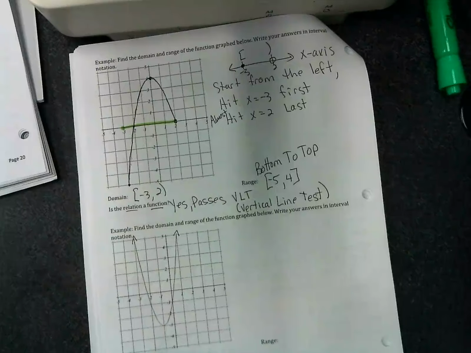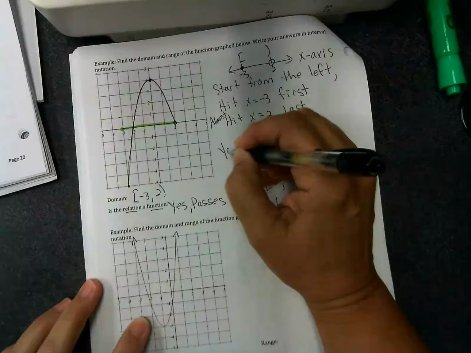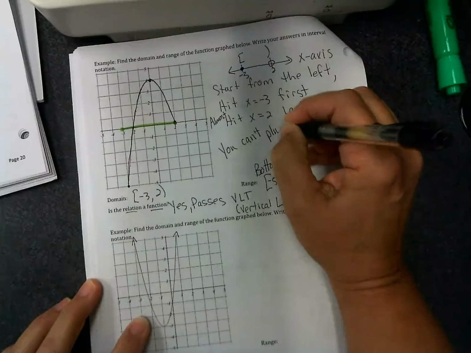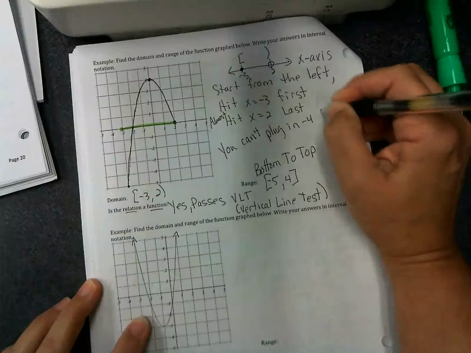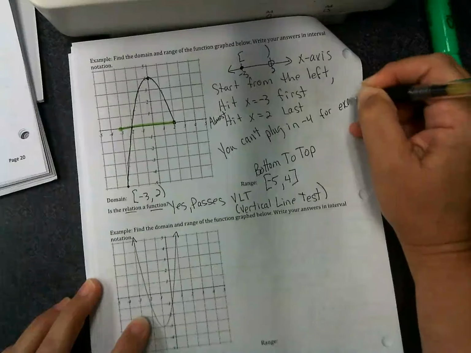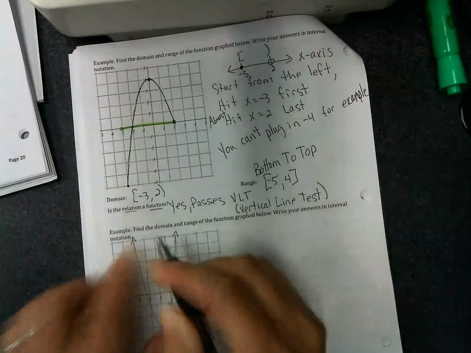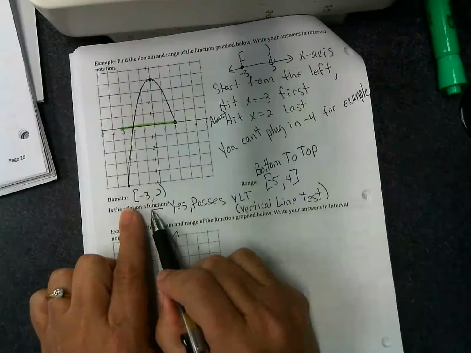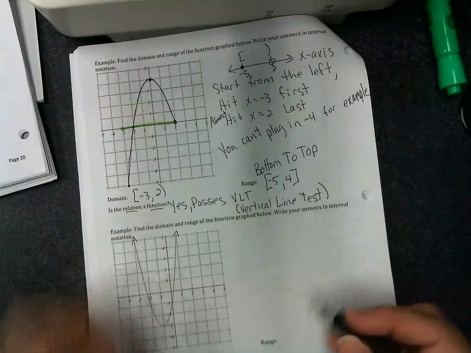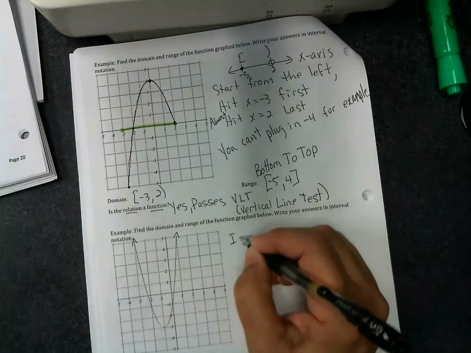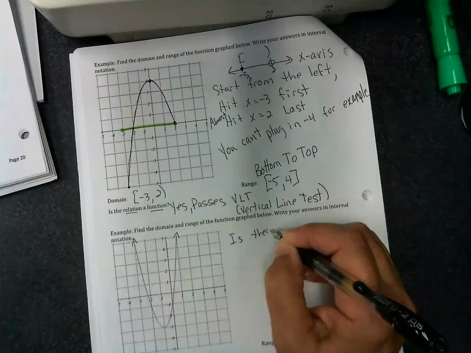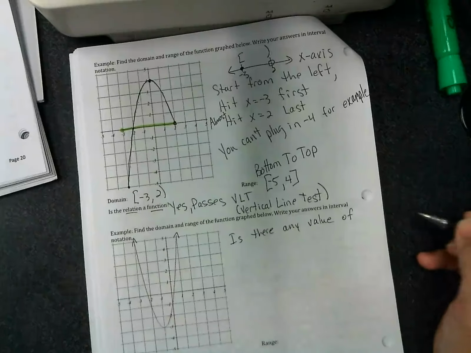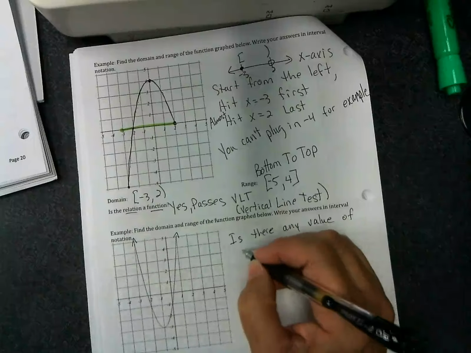So up here, I just put you can't plug in -4, for example. Right? So my domain does not include -4. Did I depict that in my answer here? You see? Because I'm only going from -3 to 2. So the question is, is there any value of x that you can't plug in?